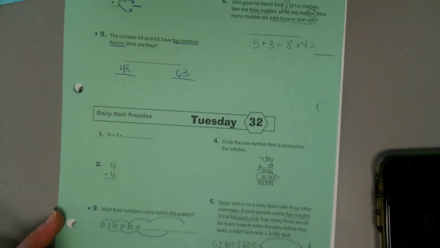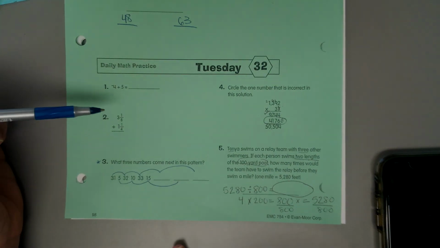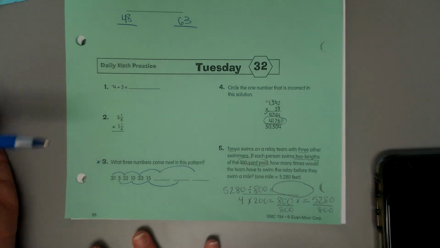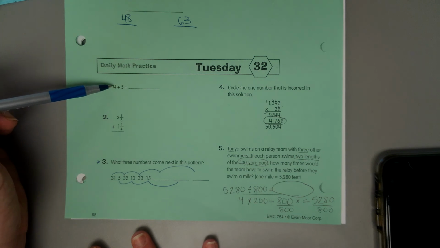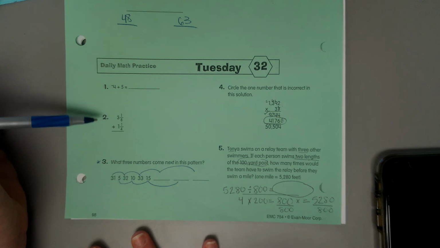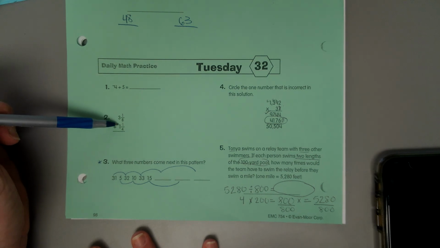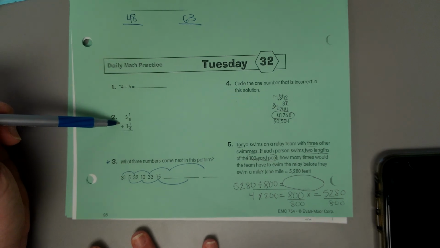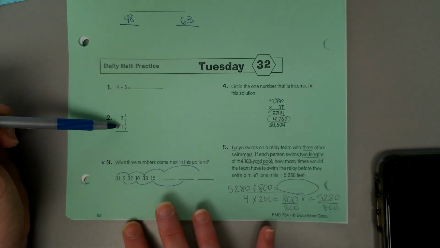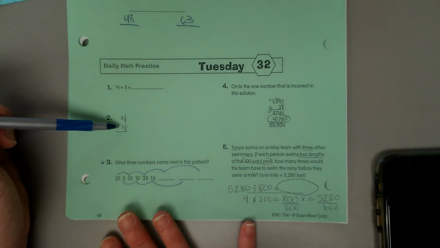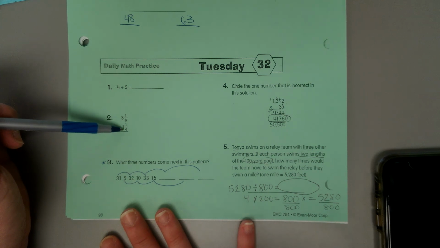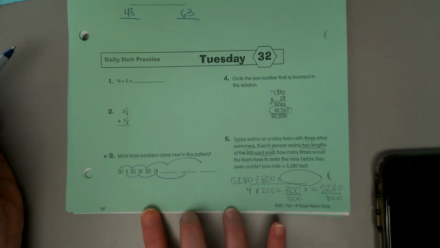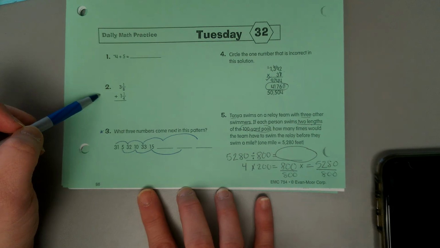Let's see. Another couple I thought you guys might want some clues on. Tuesday, number 1, pay attention to that negative sign when you add those. Number 2, again, you're adding fractions. I'll tell you, you'll only have to convert one of them into an equivalent fraction to be able to add them. Because your 8 and 4 are not the same, you need to make your denominators the same with an equivalent fraction. Let us know if you get stuck on that one.